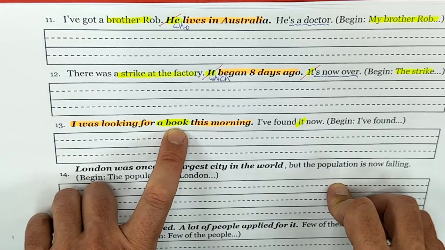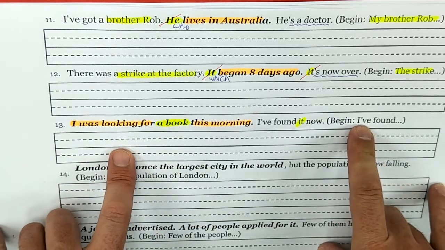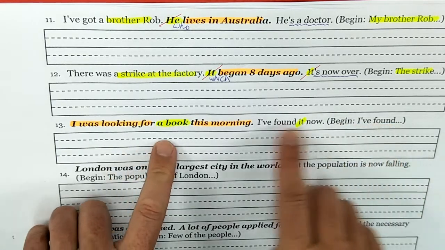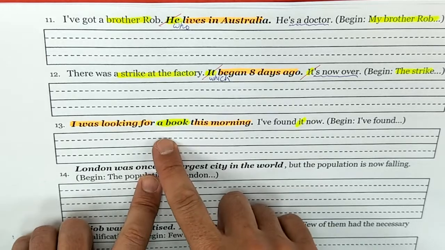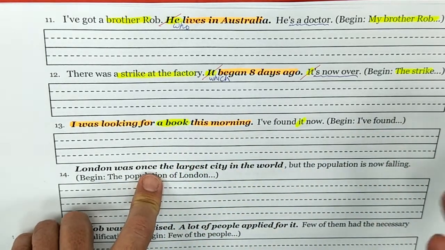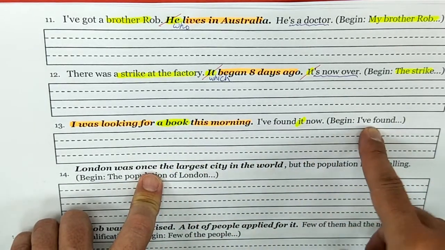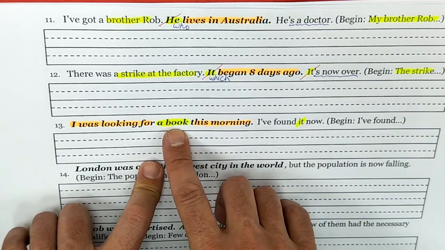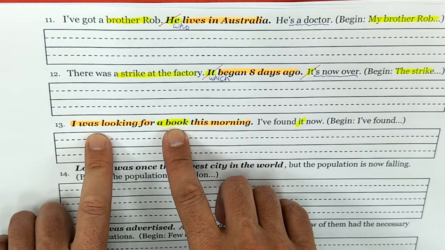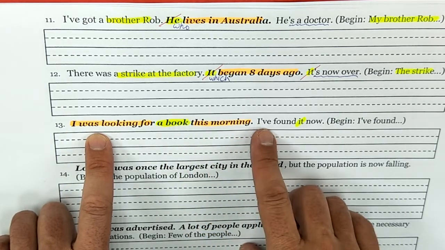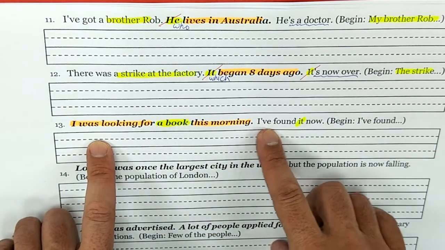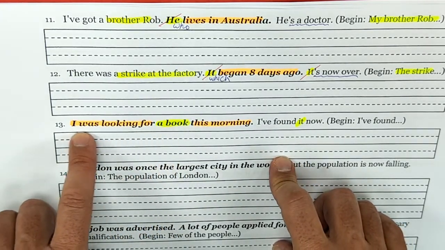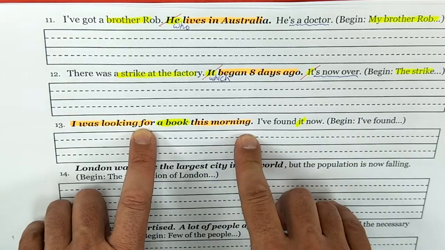We're going to use which. So they said begin, I found what? The book. We don't want to say a book. A book means just any old book. Because we found this book. So I found the book I was looking for this morning. I found what? The book which I was looking for this morning.